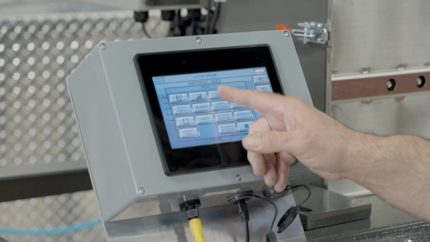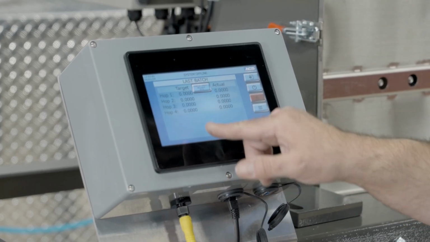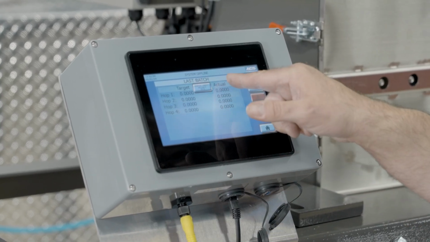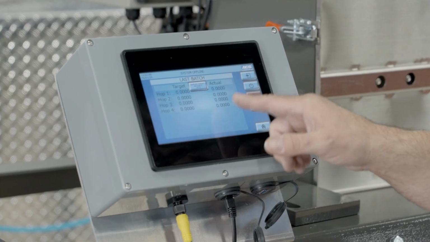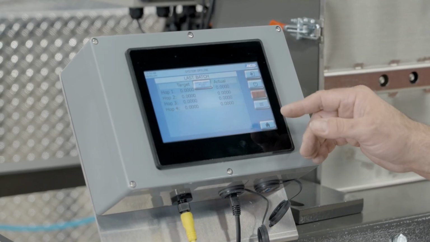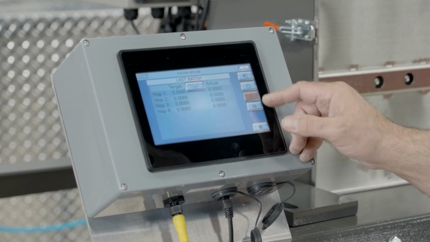Go back to this screen. If you touch here, while your blender's running, you can see the target value and the actual value. So you can make sure you're accurately dispensing material.